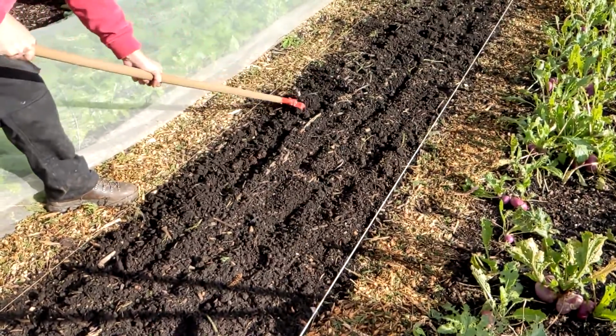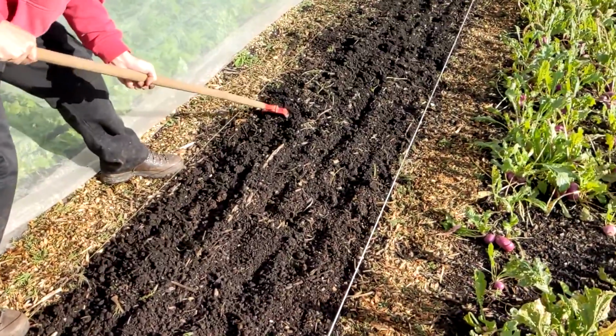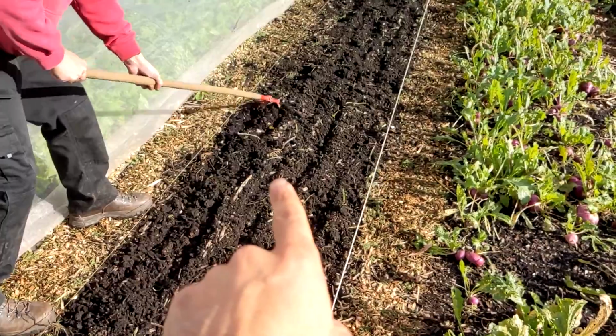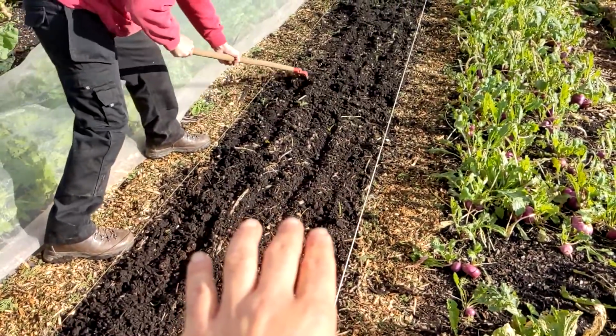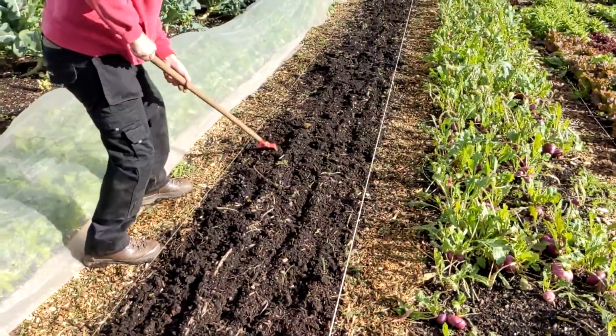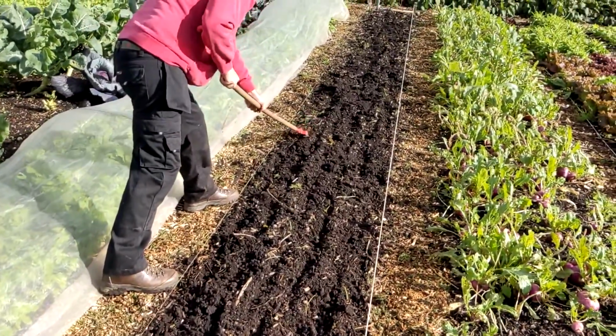Notice that this is not disturbance. Some people think, oh, you shouldn't be disturbing the soil. We're not disturbing the soil, we're disturbing the mulch. There's no clay showing up, so we're only disturbing the compost on the top. If you start hitting the clay, it means that there isn't enough mulch, and that would be a problem because it's disturbing then the soil.